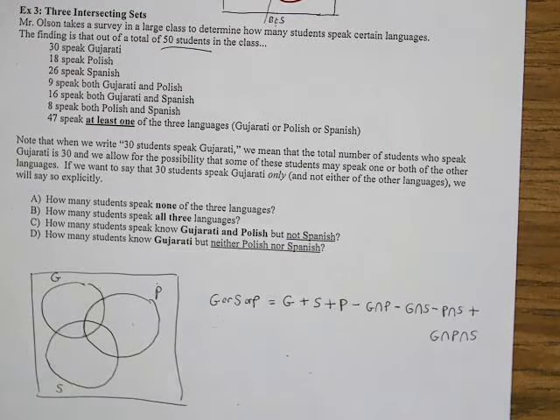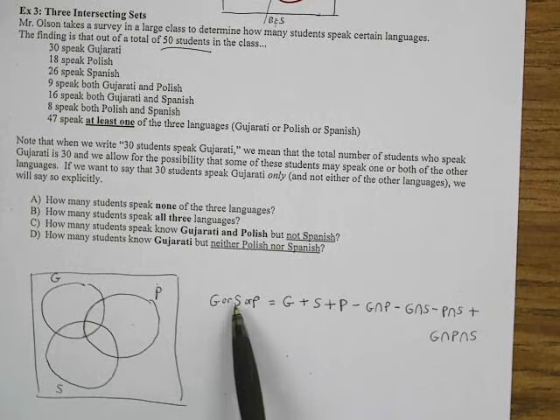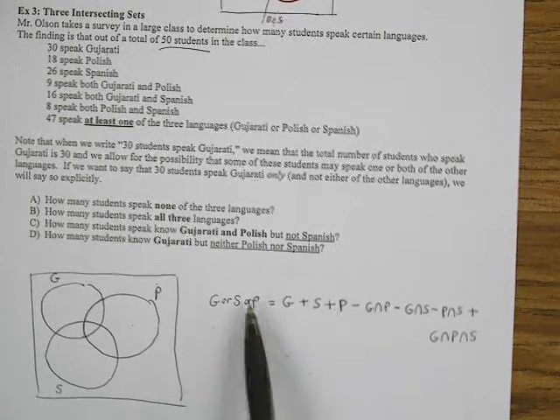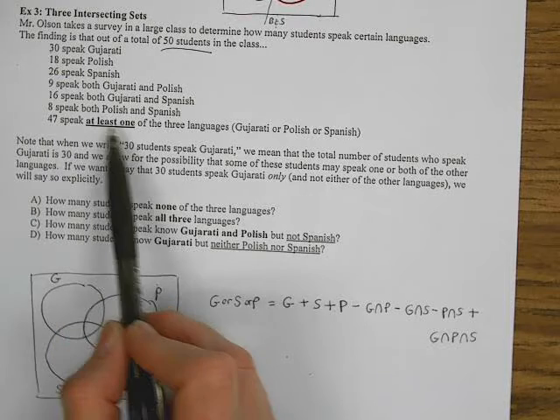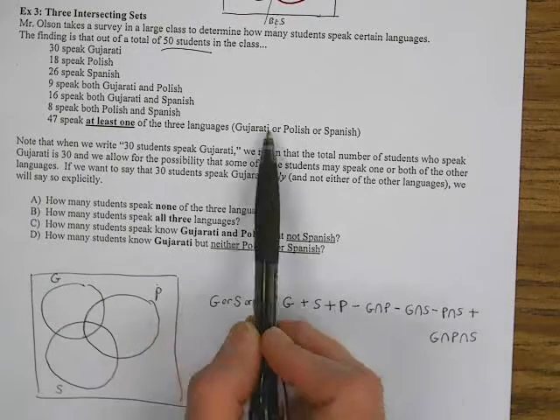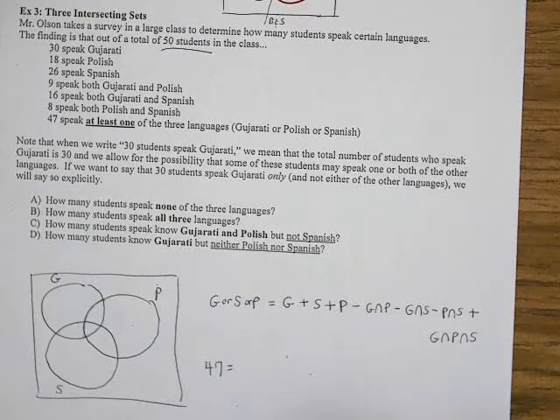All right, so let's think about what we know, right? What's the total number of students that speak Gujarati or Spanish or Polish? I think we've got that down here. Don't we know that we have 47 that speak at least one of the 3 languages? So that will be on the left.